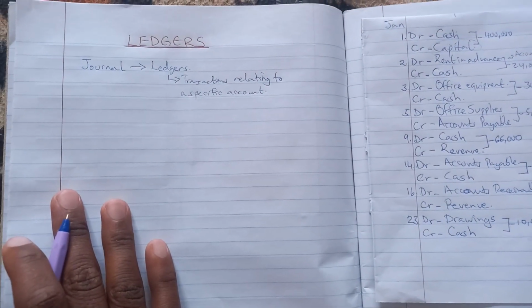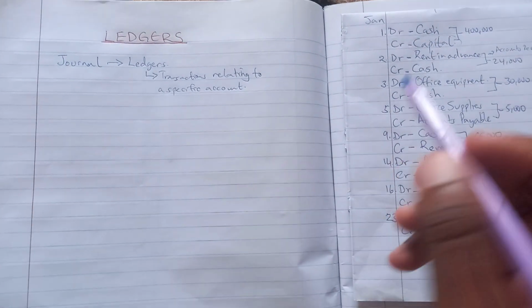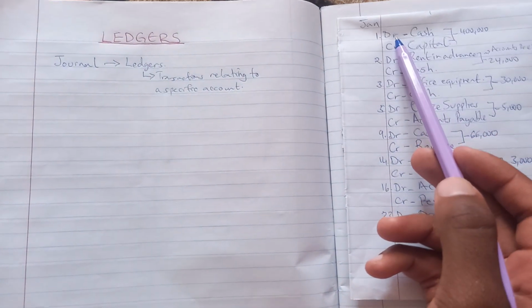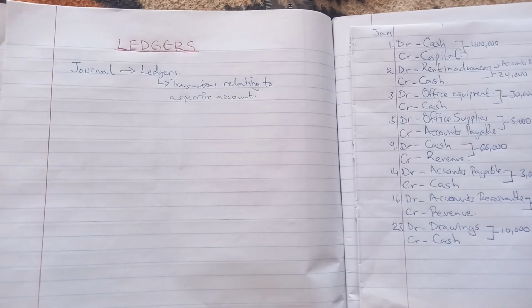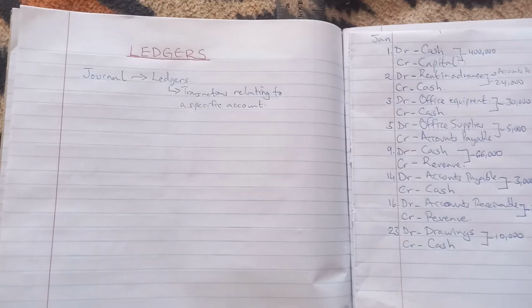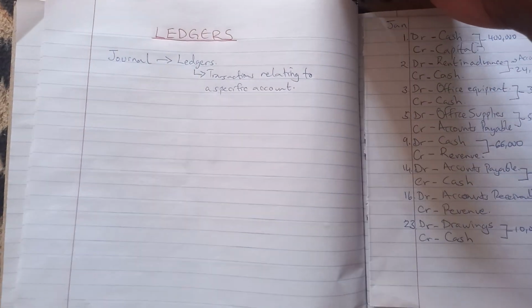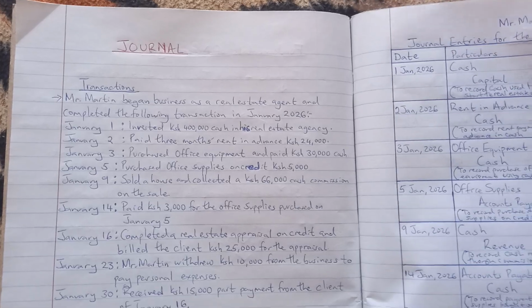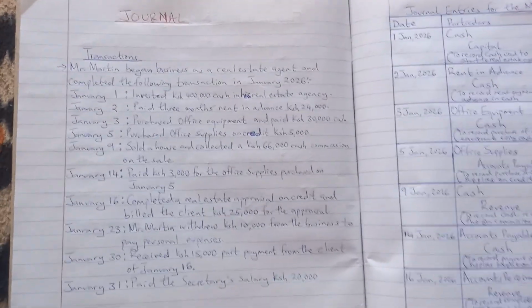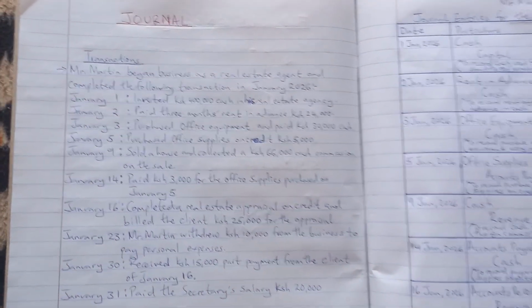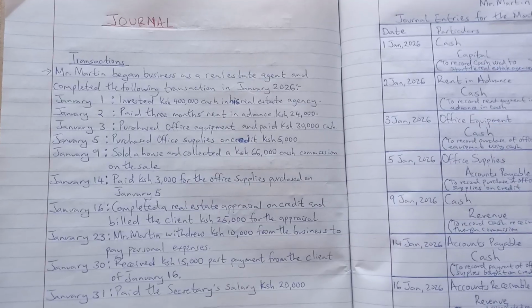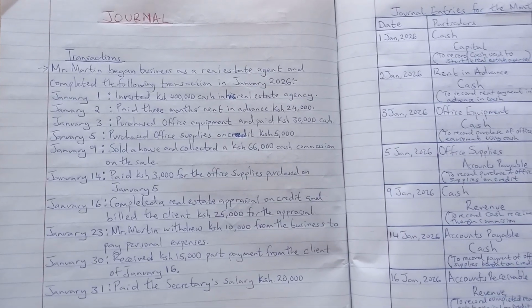Okay, so what do I mean by this? Let me take an example of this transaction. Before I continue, the ledger accounts that I will be creating, I will be referring them to this question which we did in the previous video on journal entries.